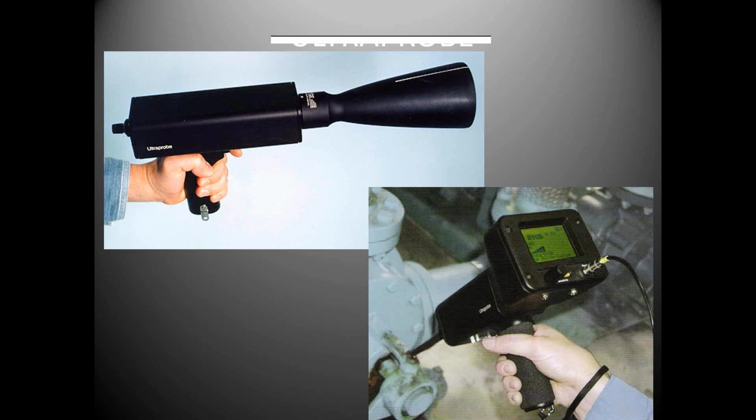So it's basically looking for high frequency noise. As you go around your facility with equipment running and very noisy, it picks up none of that low frequency noise, but it will pick up high frequency sounds from air leaks, steam leaks, and things like that, and also electrical faults in your electrical switchgear boxes.